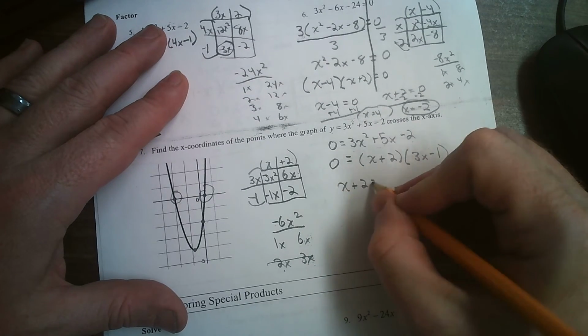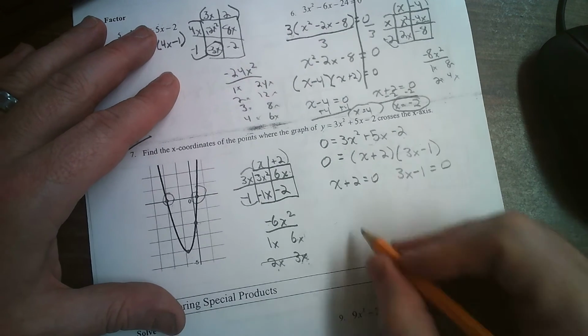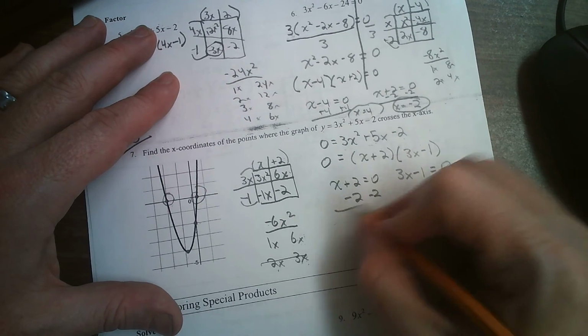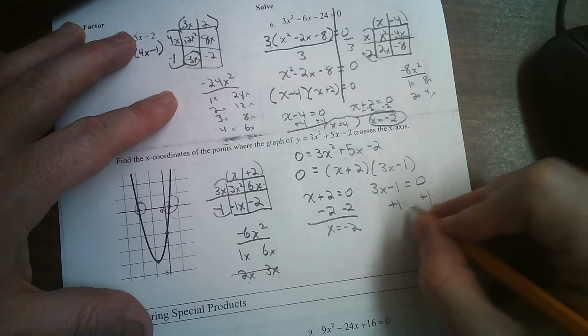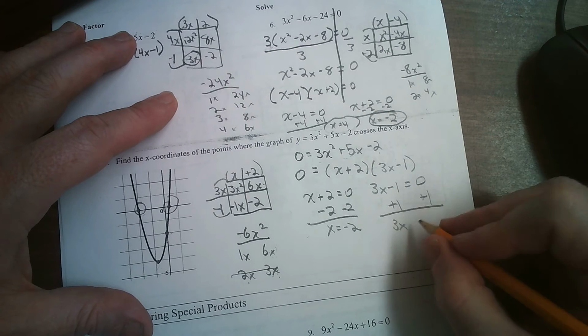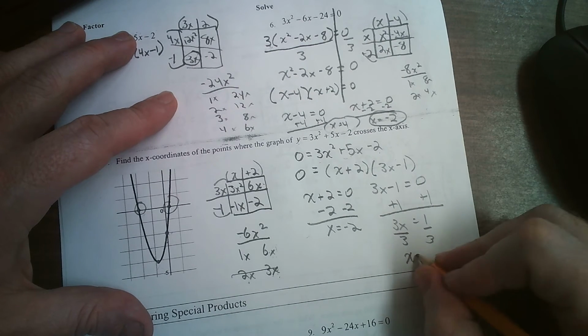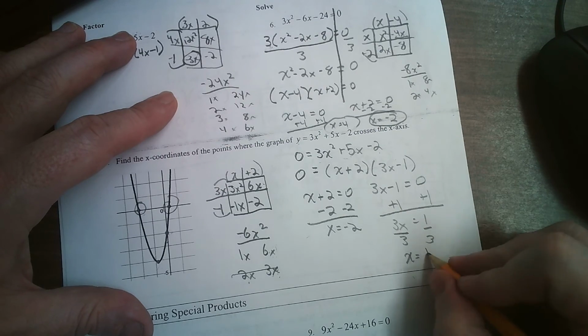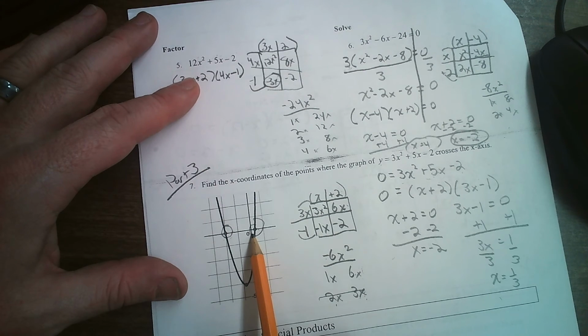x plus 2 equals 0. 3x minus 1 equals 0. Solve. Minus 2 on each side. x equals negative 2. Add 1 to each side. 3x equals 1. Divide by 3. x equals 1/3. If we look on our graph, those seem like reasonable answers.